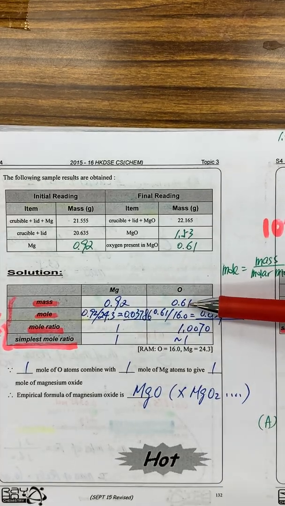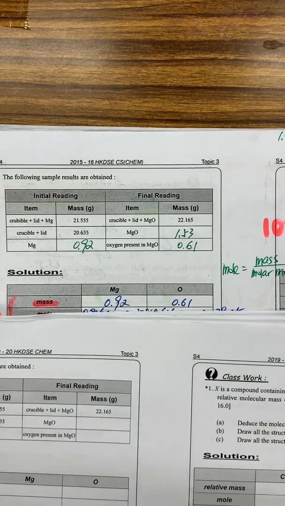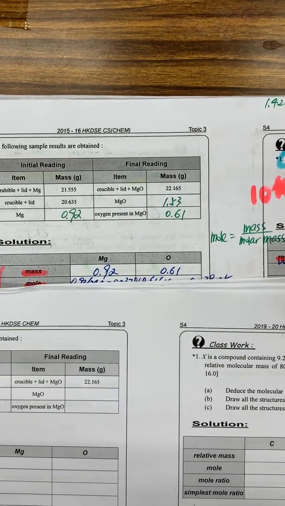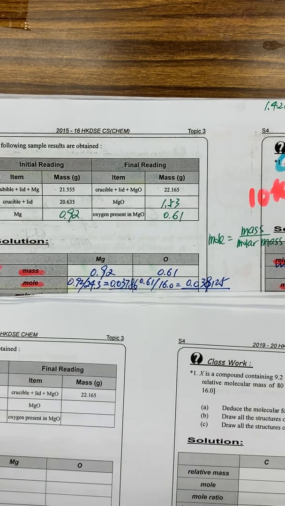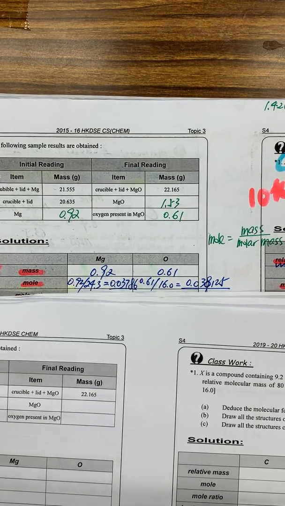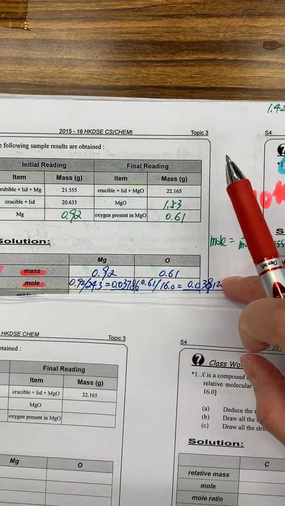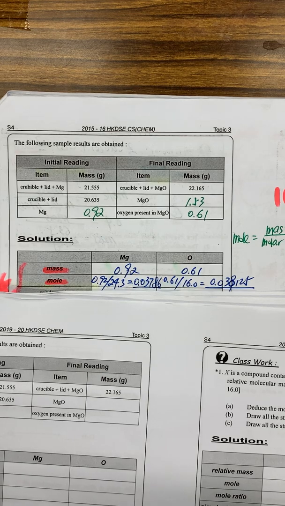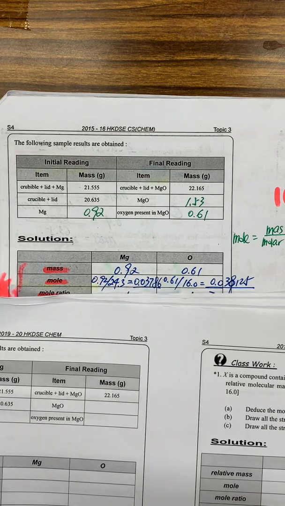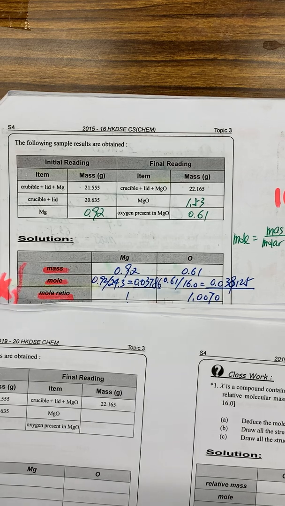0.92, 0.61. Okay, now step by step, just copy, no panic. Mole is mass divided by molar mass, mass divided by molar mass. It's still easy, right? Take more decimal places, that is okay, because this figure you will use in further steps. Mole ratio. Now, this step you need to pay attention.